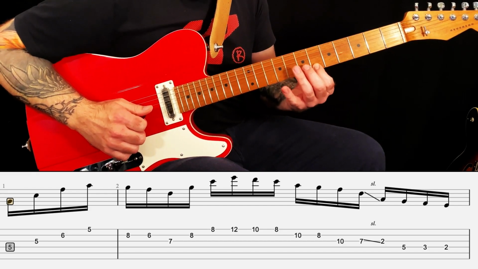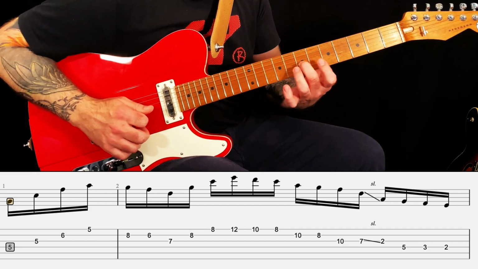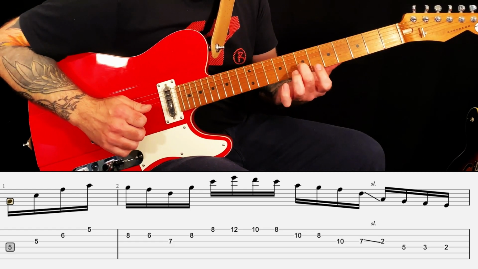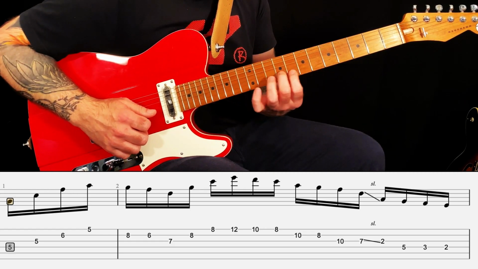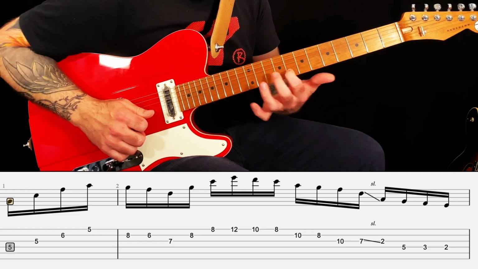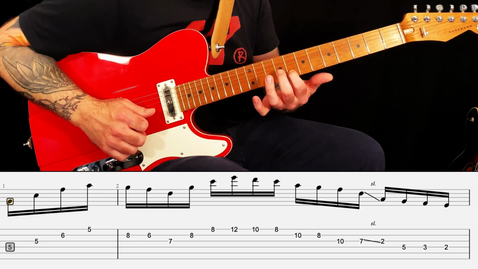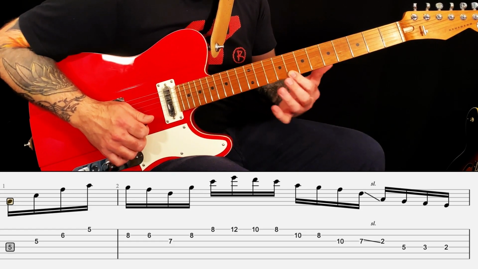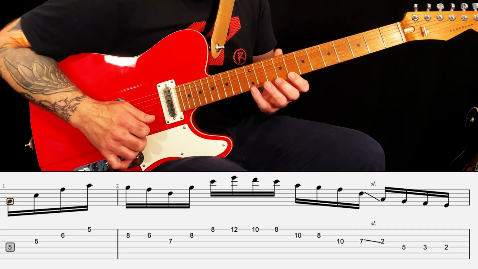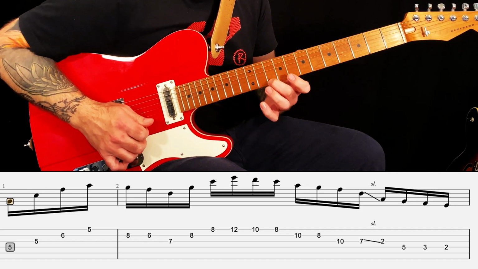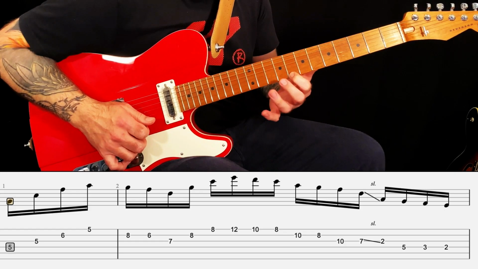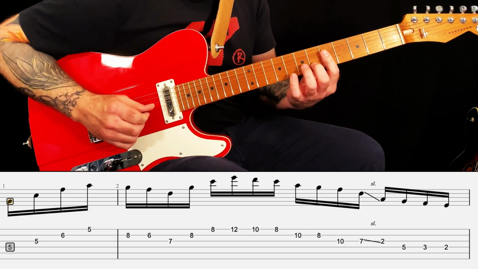Because then we're going to go into the end of the riff, then we've got the 7th fret of the G string with your 2nd finger, and we're going to move your 1st finger up to the 8th fret here of your B string, 8th fret of your E string, 12th fret, 10th fret, 8th fret. So we look at those two parts together.